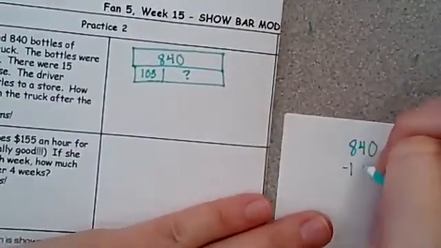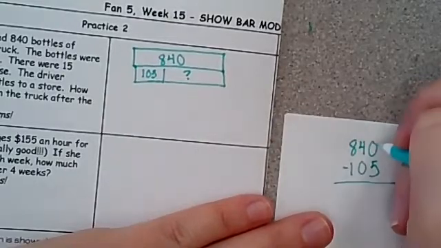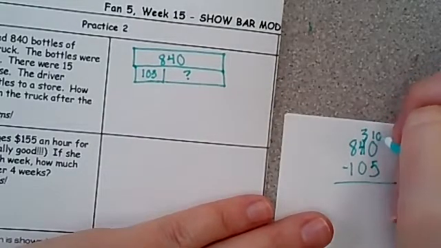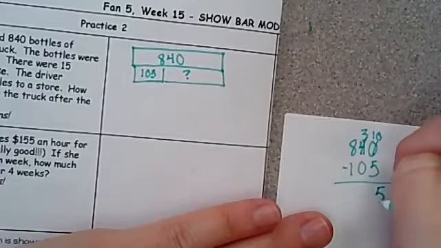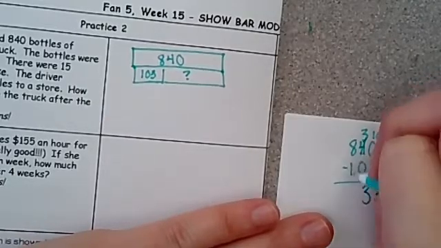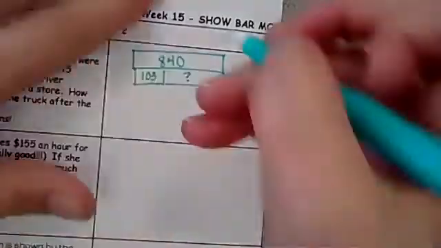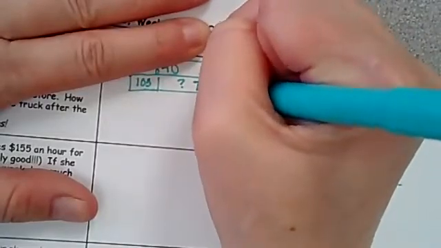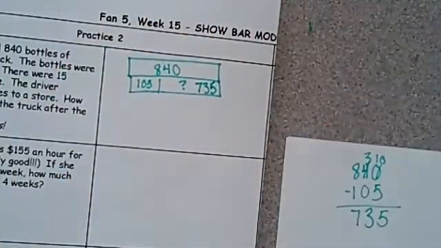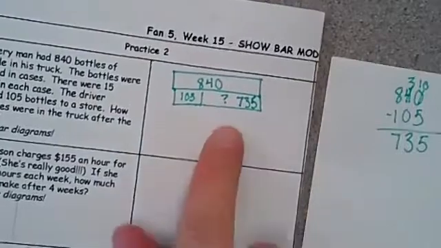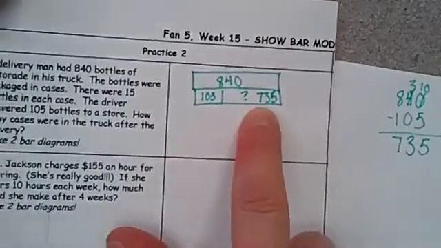So if you have 840 and you subtract 105, you borrow here, this turns into 10. 10 minus 5 is 5. 3 minus 0 is 3. 8 minus 1 is 7. So he has 735 bottles left, okay? But you don't want these bottles just flopping around in the back of his truck.